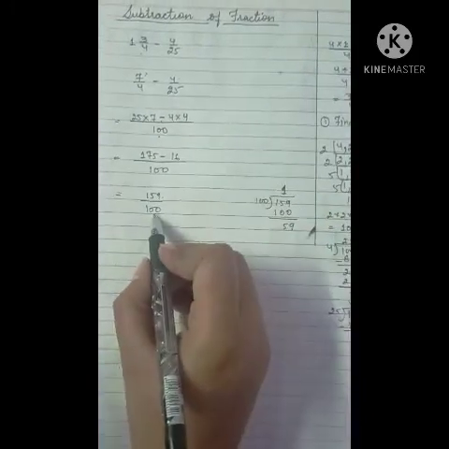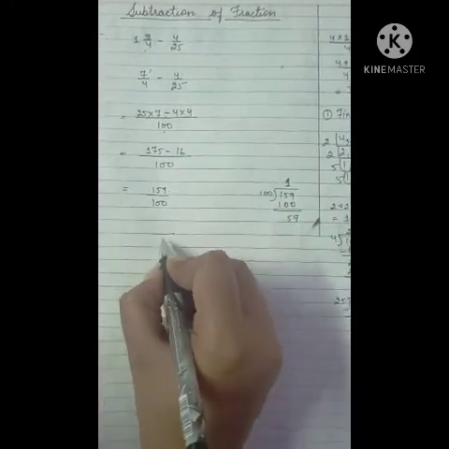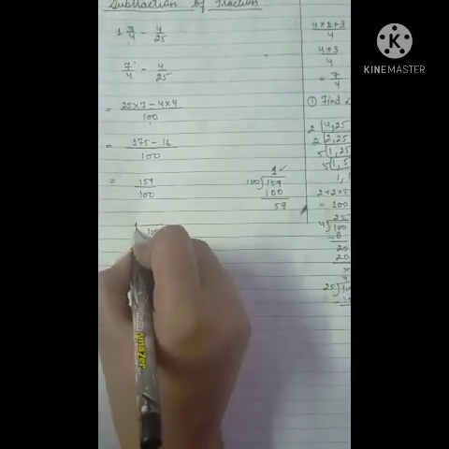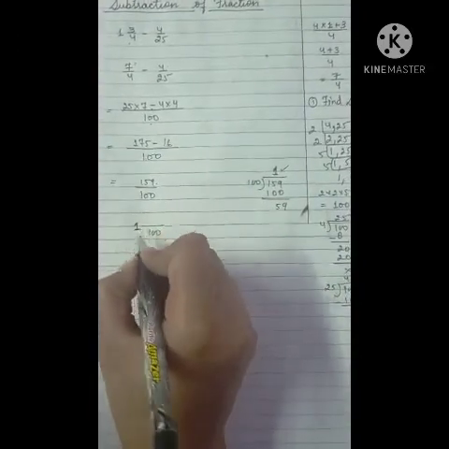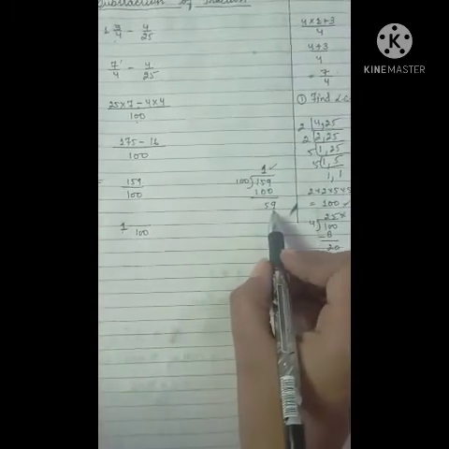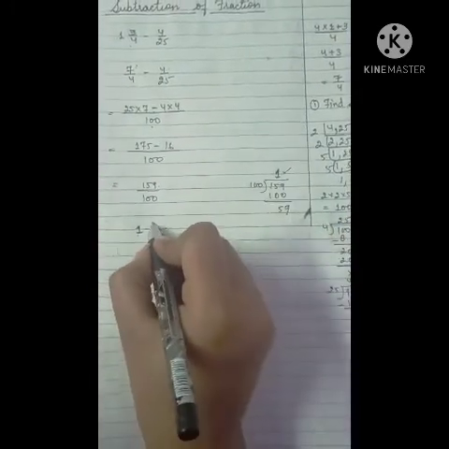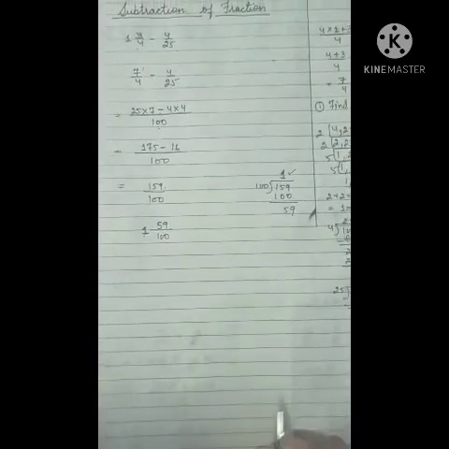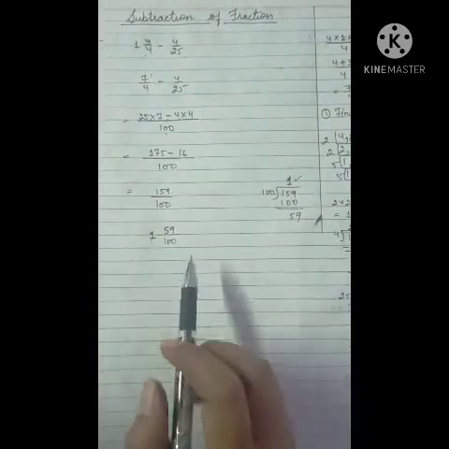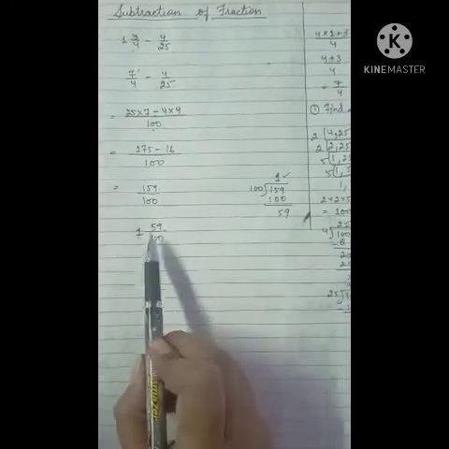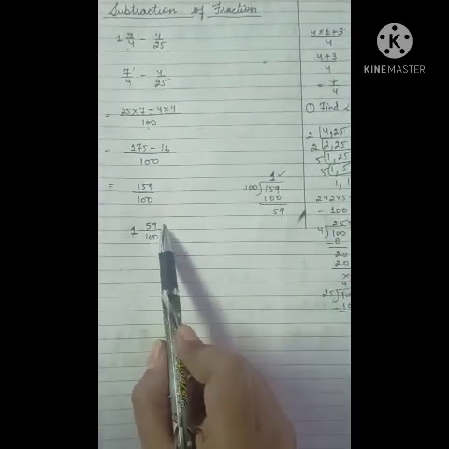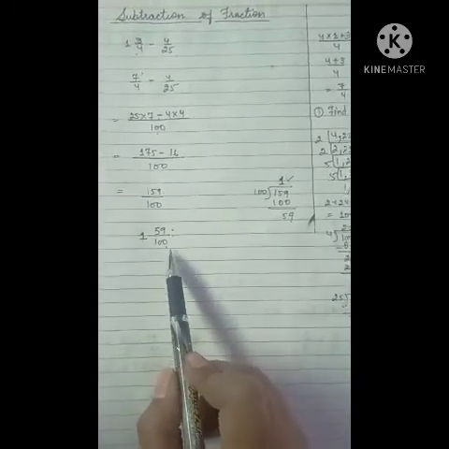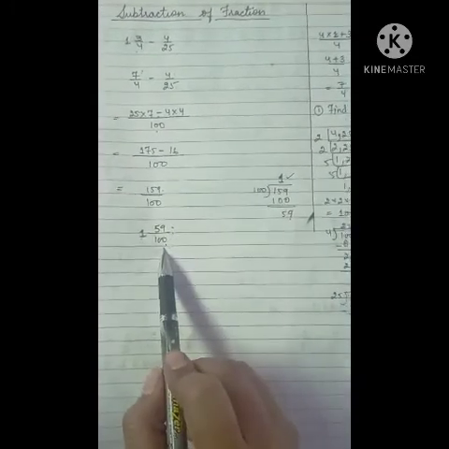The denominator remains the same, it means we write 100, okay, and we write the quotient here. The quotient is 1, so we write this quotient here, and whatever would be the remainder is your numerator. Clear? This is the quotient and the remainder divided by the divisor. So this is how we write a mixed fraction.